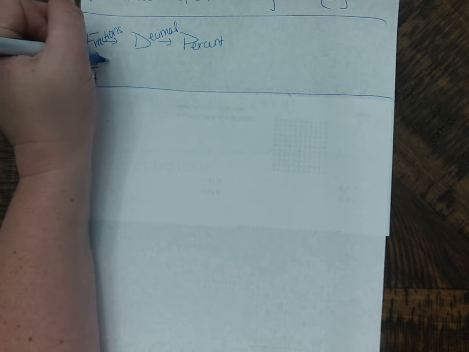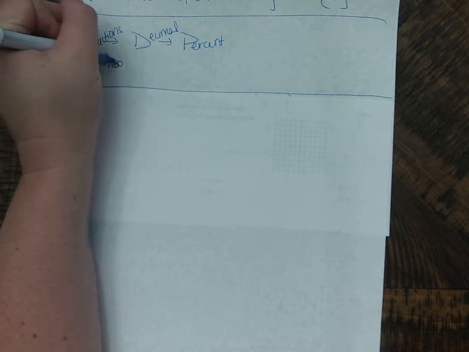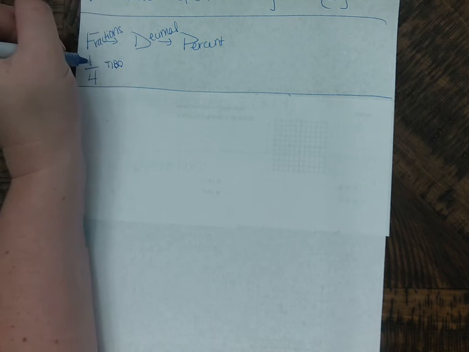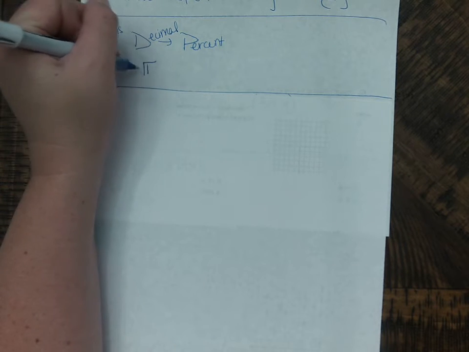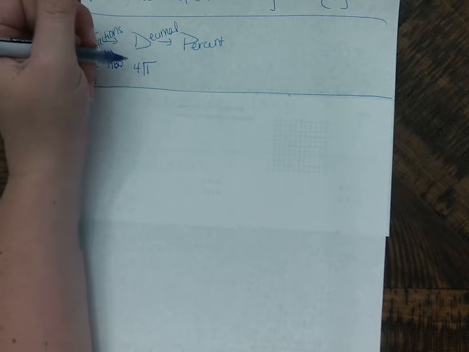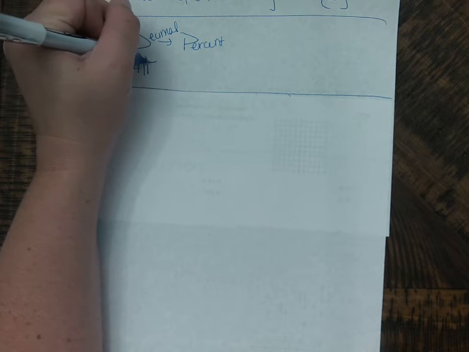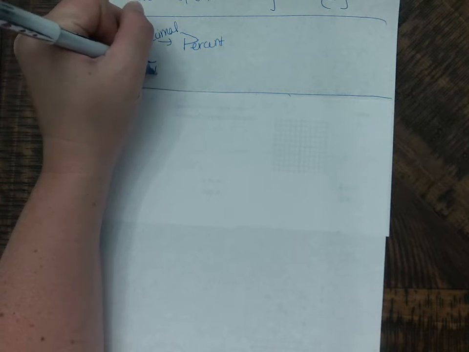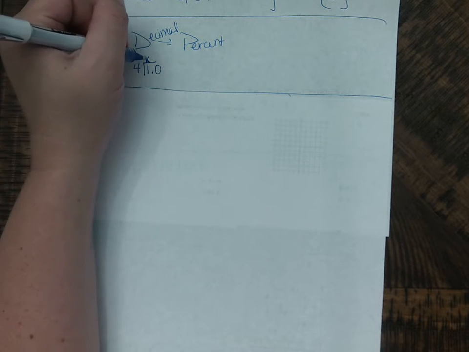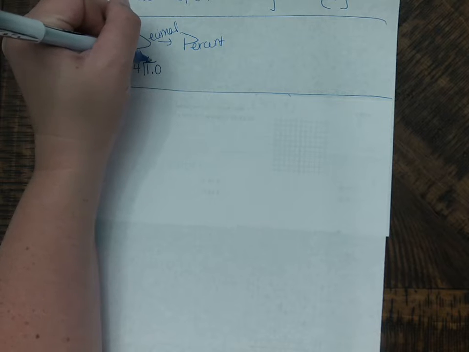Well, remember Tybo from yesterday? Top in, bottom out. So the 1 goes in the house, and I divide by 4. 4 cannot go into 1, so I put an X, and I have to add a decimal and a 0. Okay, 4 can now go into 10. Remember, if you add your decimal, you got to add it up here.